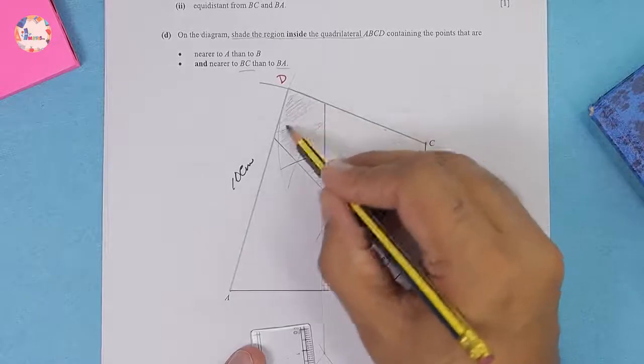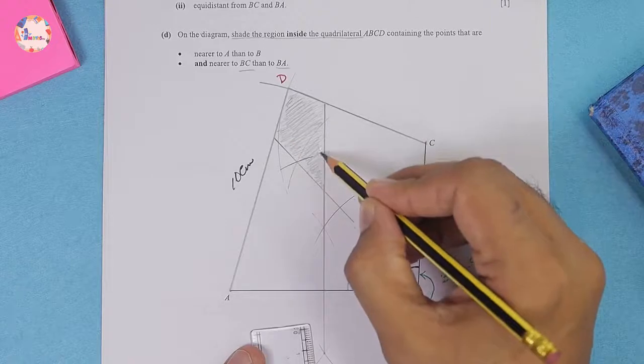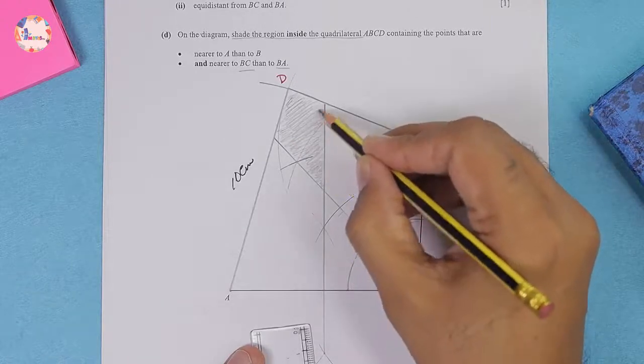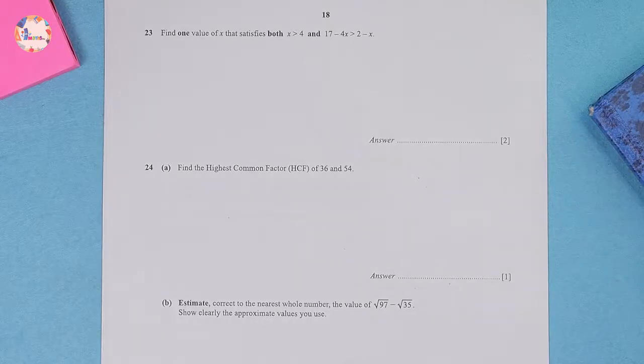I'll shade a little darker. I don't want to lose these arcs also. I want to show arcs, and I want to shade this portion as well. Hopefully now you can see the arcs also, and basically the shading part also. This is done. Now question number 23.